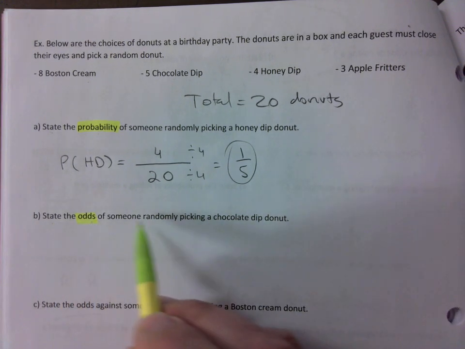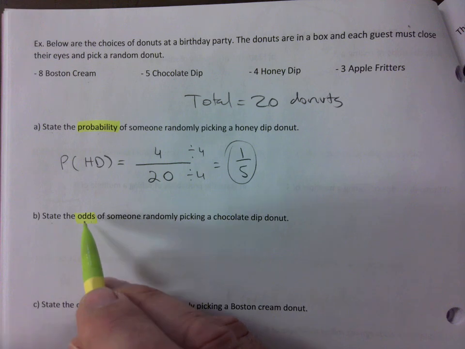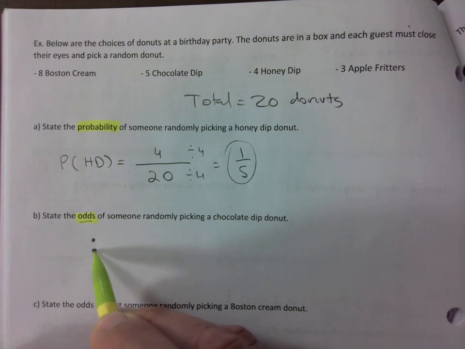State the odds of someone randomly picking a chocolate dip donut. So it's odds. So right away, you're going to do this.